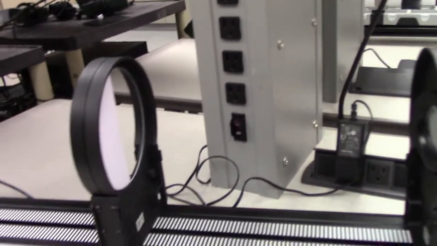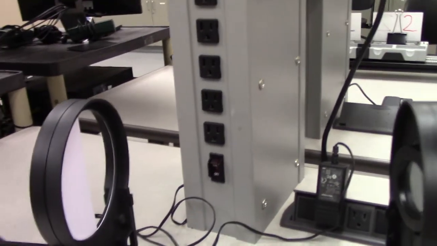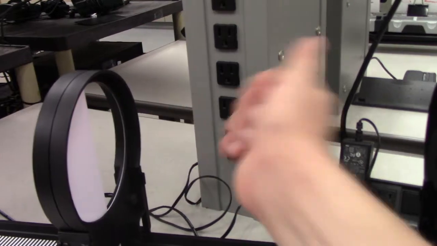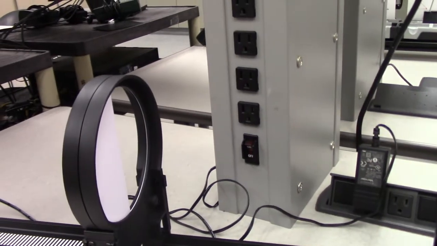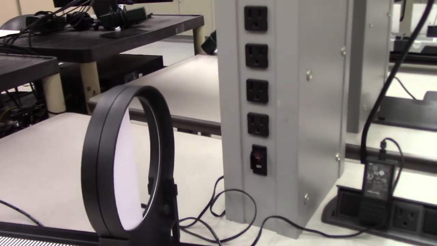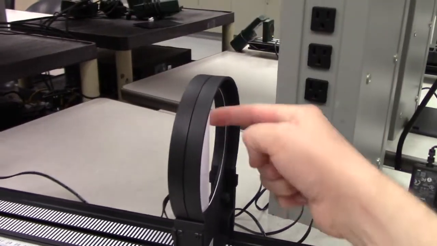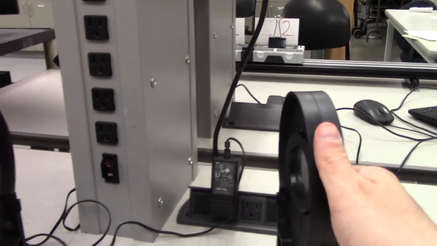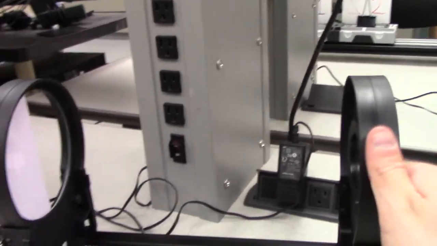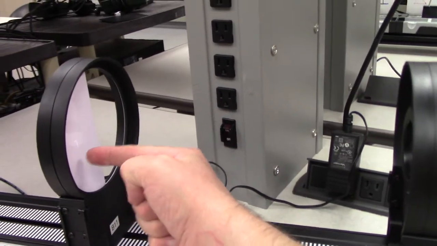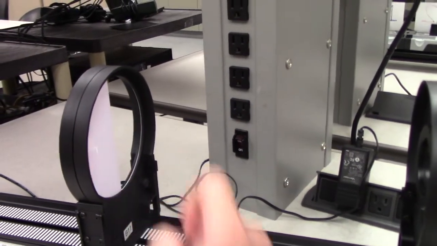And then if we look at the middle of our track here, we have a half screen. So there's a white screen on this side, but this side doesn't have anything, so light is free to pass through. So the idea is light is going to come from our source through this side. It's going to then reflect off of our mirror, and the image is going to reflect back onto this side, and we can project the image onto this side.